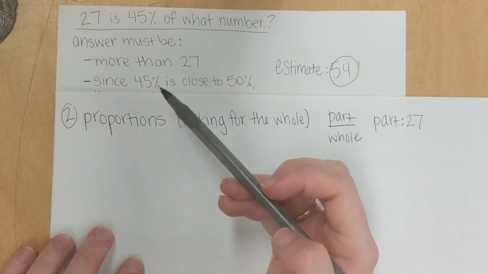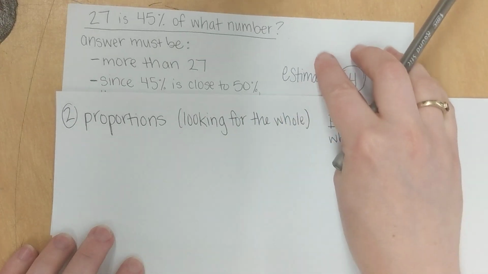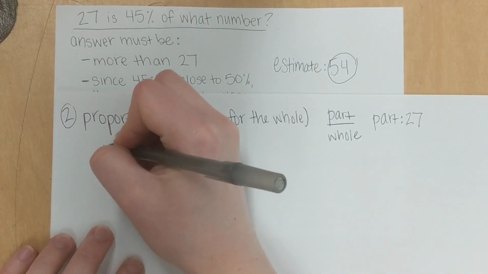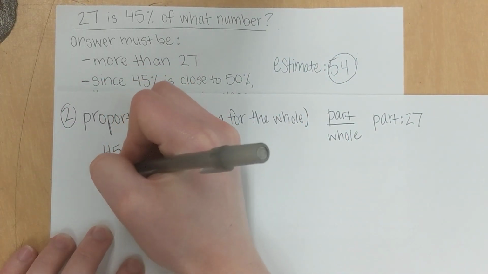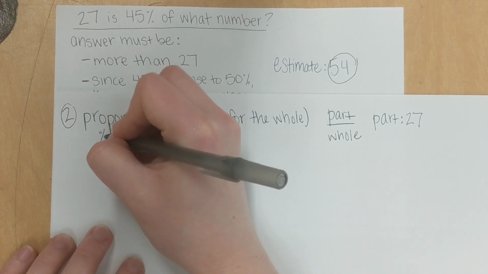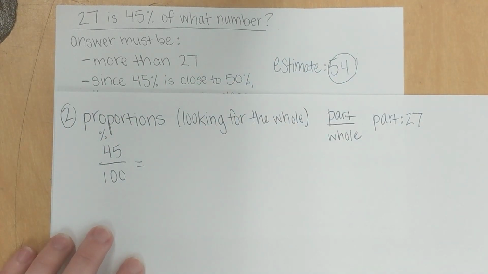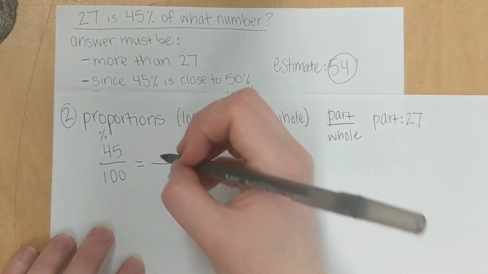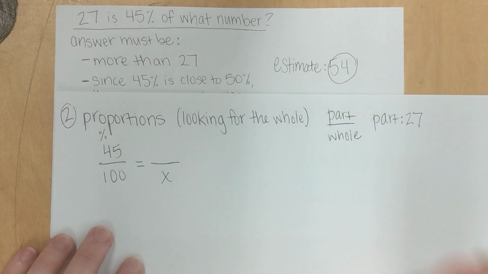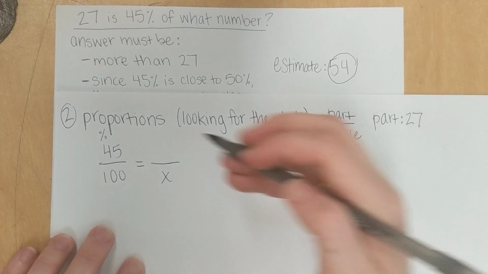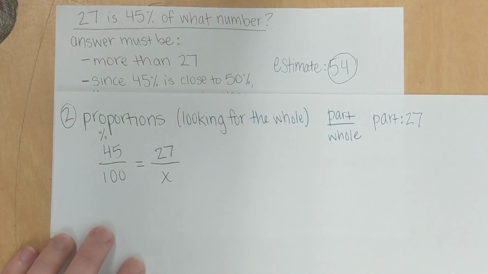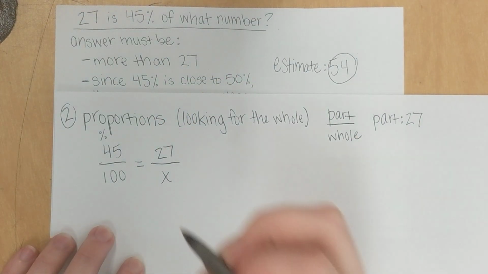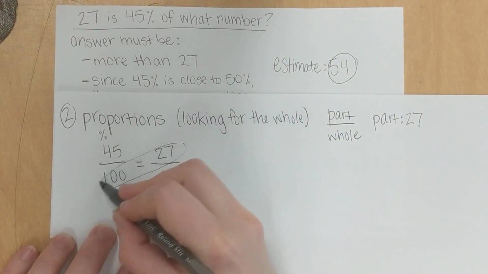So we're going to set up a proportion with 45%. That's 45 out of 100. In other words, that's the percent. And this time, since we're looking for the whole, I'm going to make that an x. And I know the part already. The part is 27. So that's how I set this up. Okay, so we're going to cross multiply. We're going to use this trick.